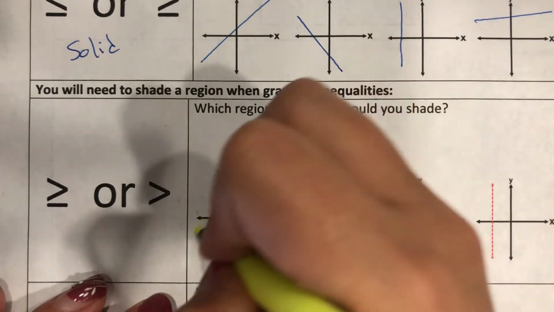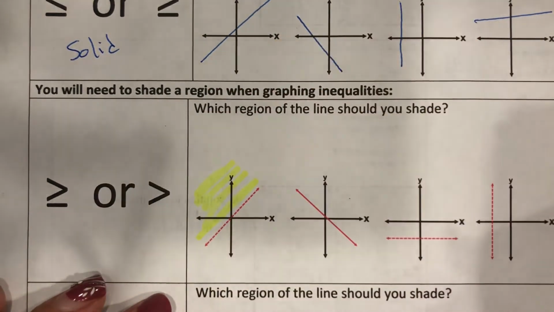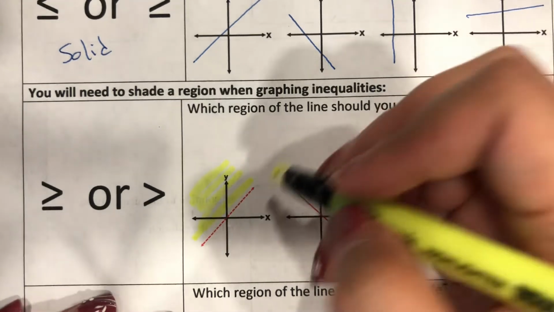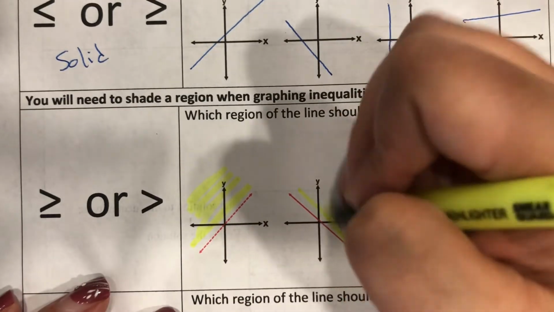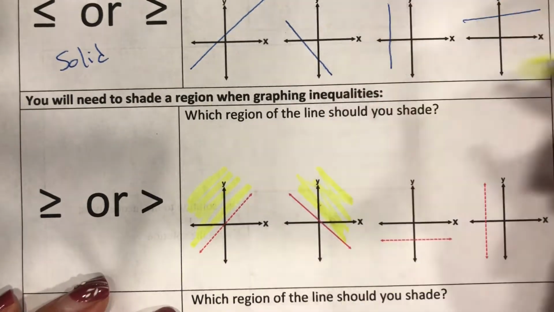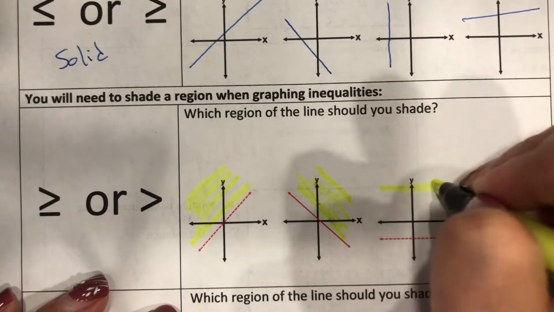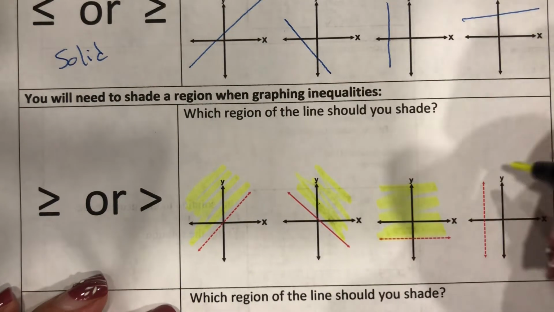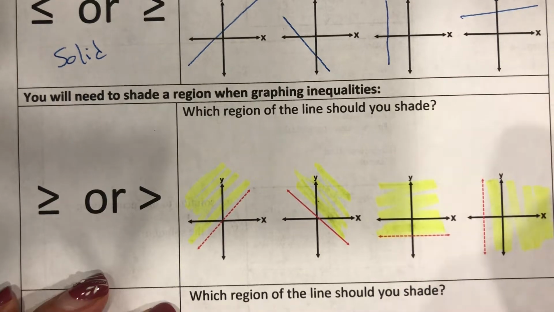So if you have a line like this, you're going to be shading in this side. So that's up. This is the upper region for this type of equation. This is on top, and then this way.